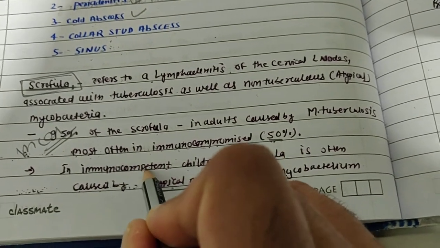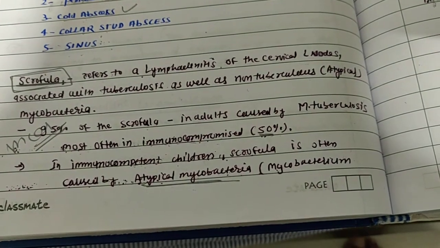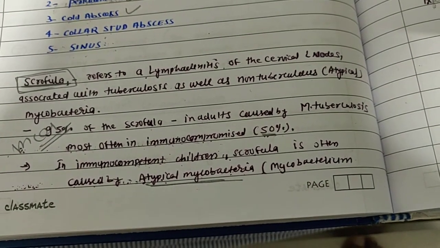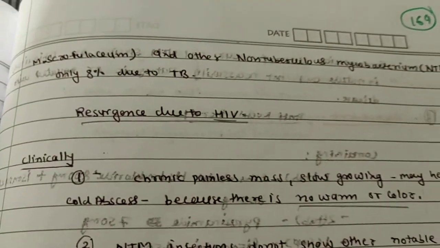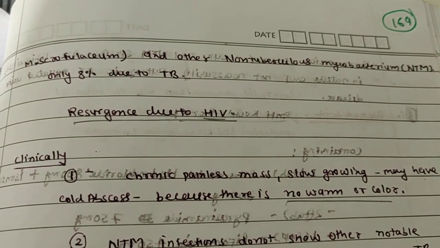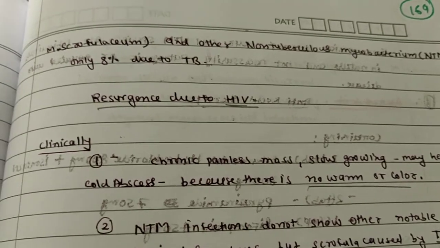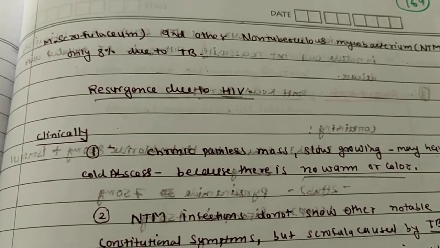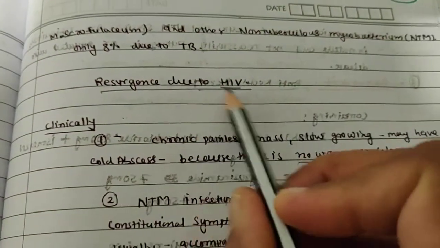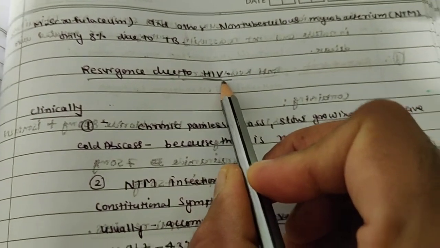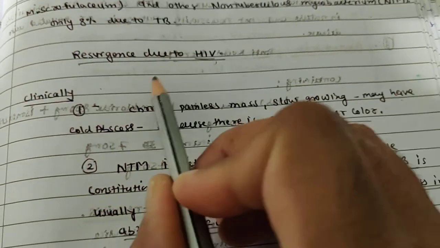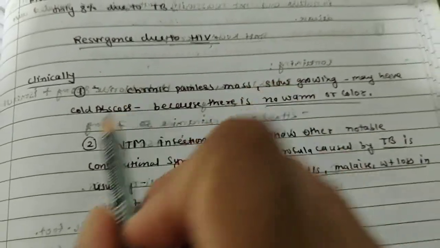In immunocompetent children, scrofula is often caused by atypical Mycobacterium, such as Mycobacterium scrofulaceum, and other non-tuberculous Mycobacterium, with only 8% due to tuberculosis. The resurgence of tuberculosis in most countries is mainly due to HIV, the immunocompromised state.